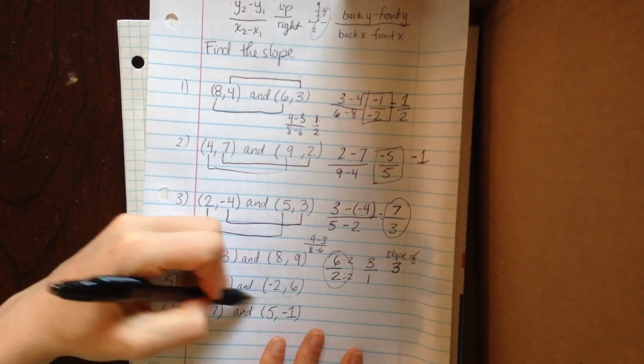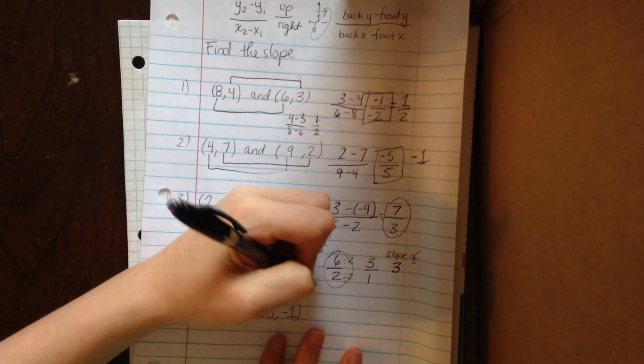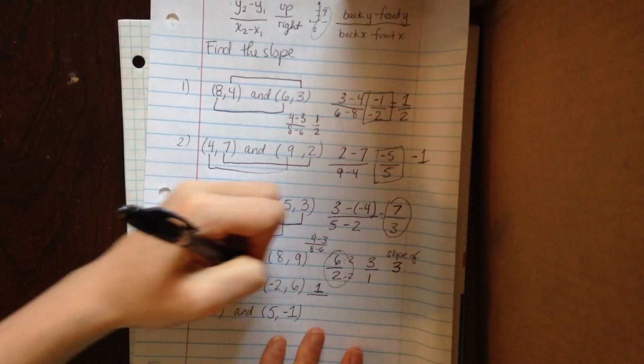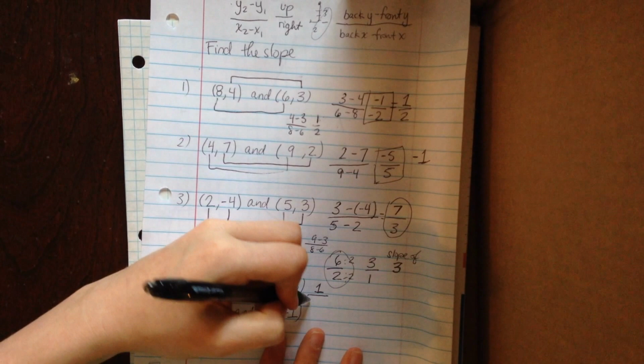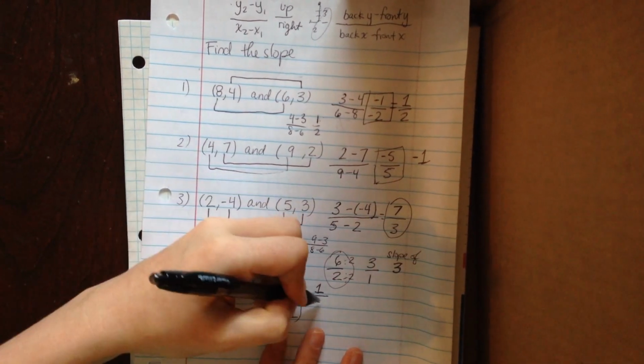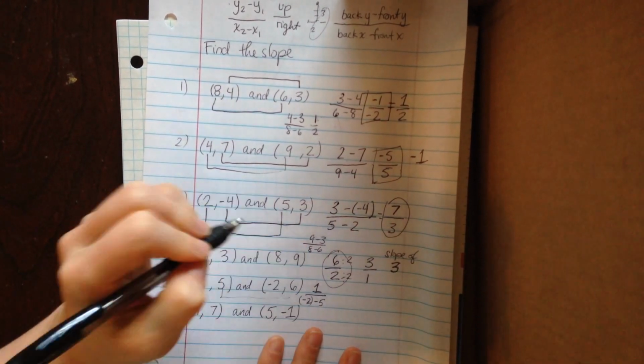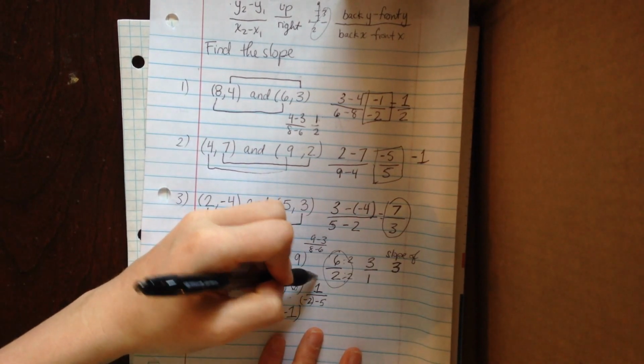Here we have 6 minus 5 is 1. This goes on the top because it's our y's. And -2 minus 5. So we can put a little parentheses around that -2. This was 6 minus 5 on the top.